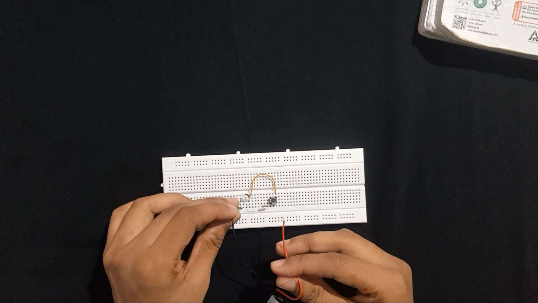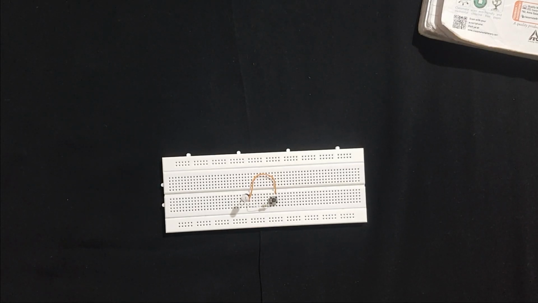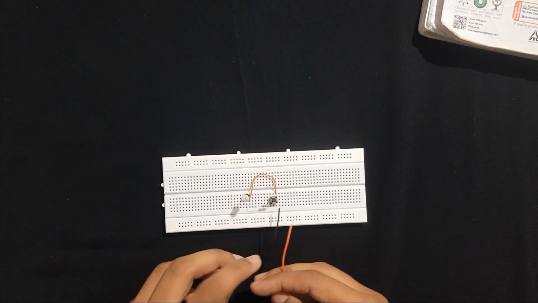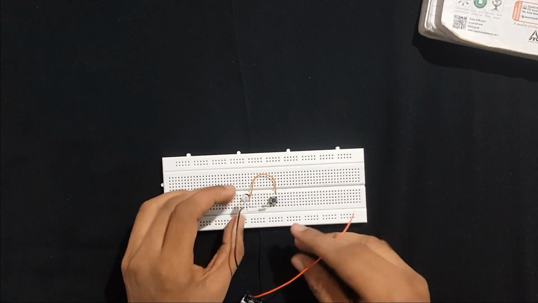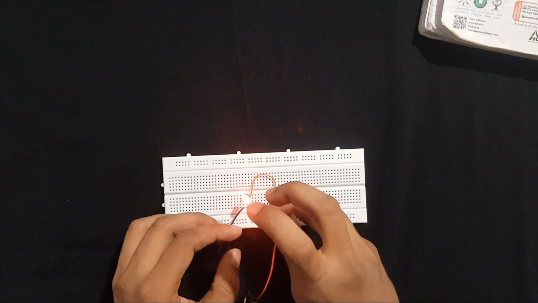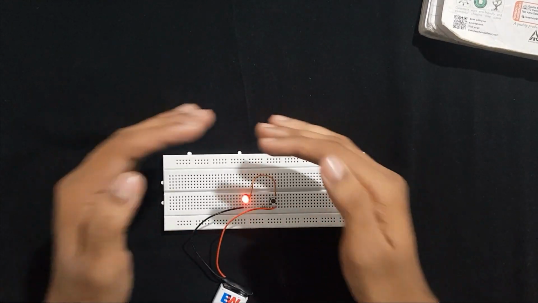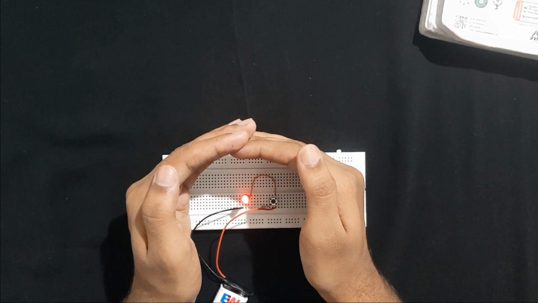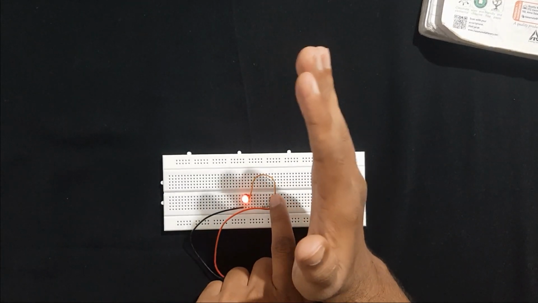The negative one goes to the emitter, and the positive one goes to the circuit according to our schematic. As you can see, the LED is turned on.